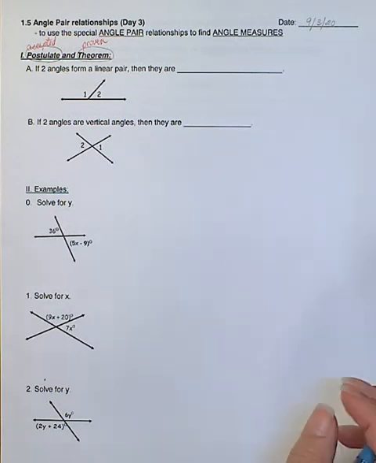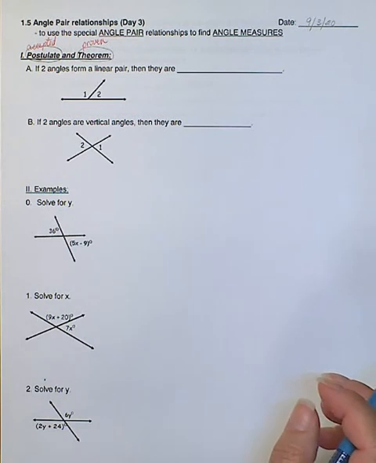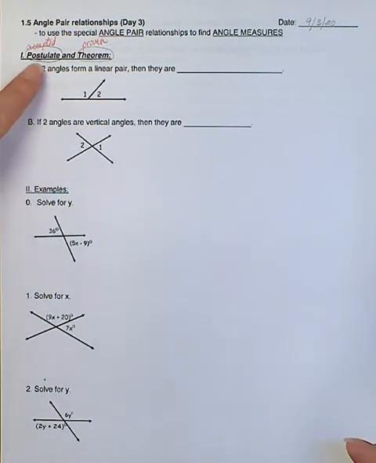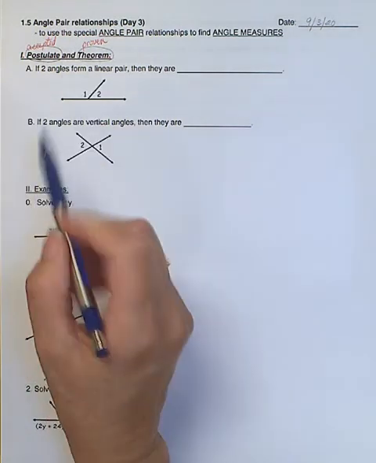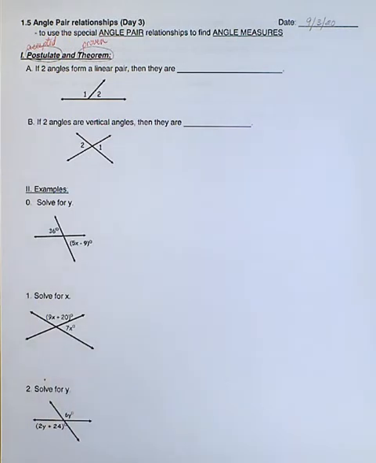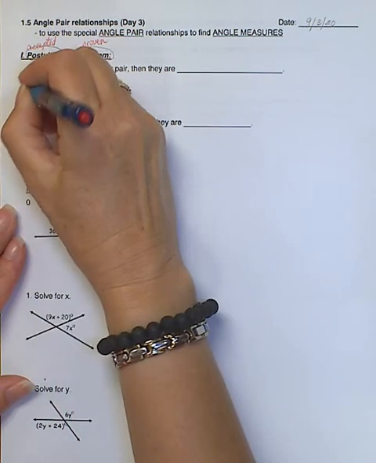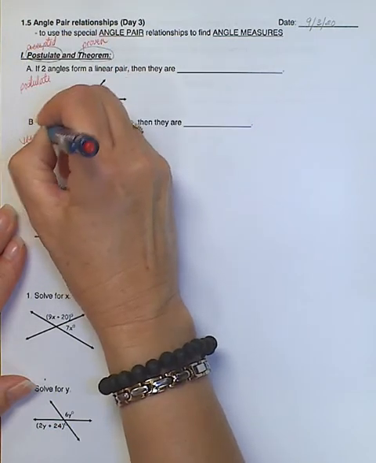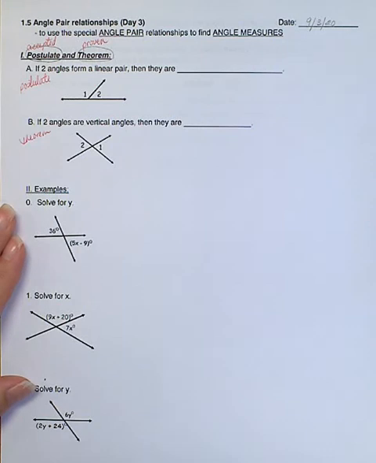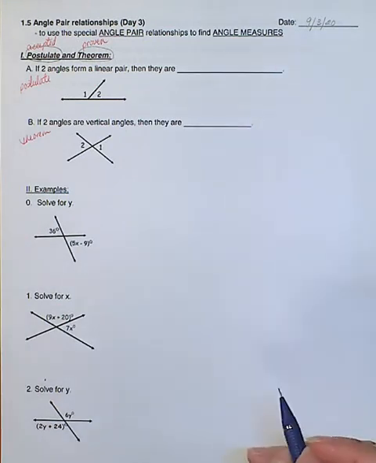So postulates and theorems are both rules that we use. And the only difference between a postulate and a theorem is history. Did the mathematicians accept it, or did you have to prove it? And so that's how you come up with why one's called a postulate, one's called a theorem. Our first one is actually the postulate, if you're curious. And the second one is the theorem, if you're curious. And it's okay if you don't know the difference between the two. It's not really that important. What's important is you know what they say.